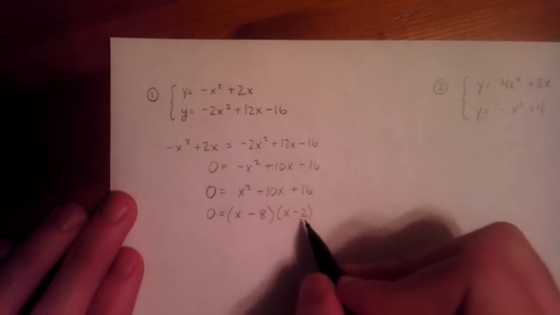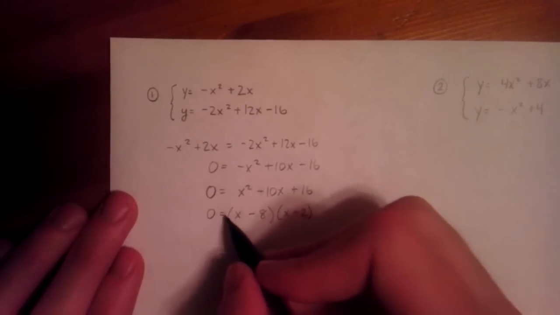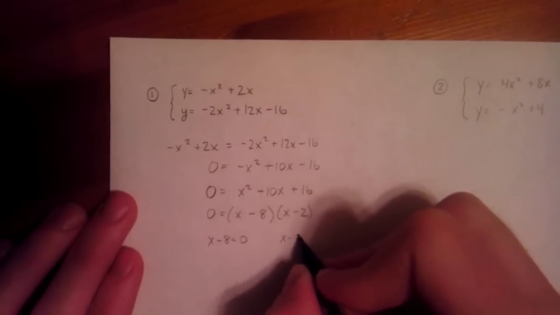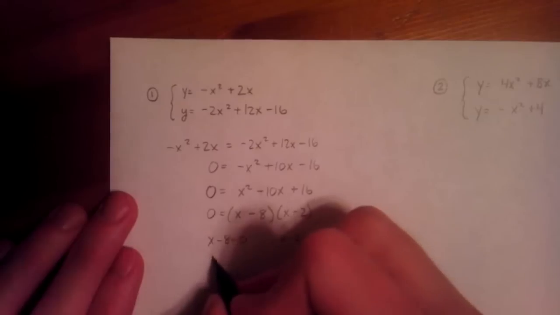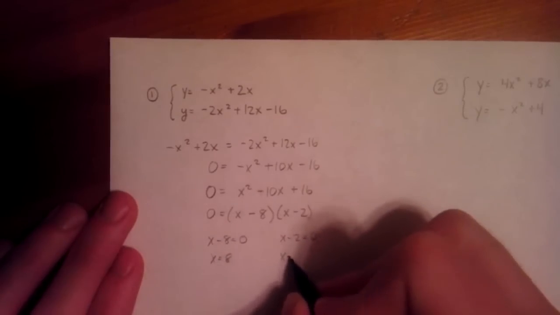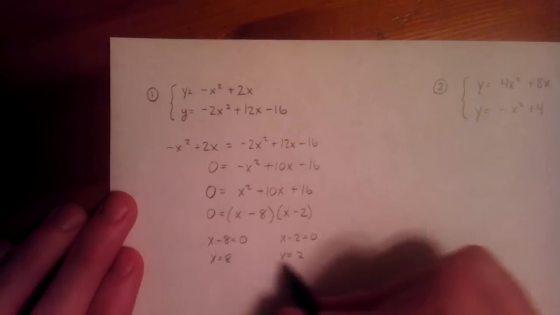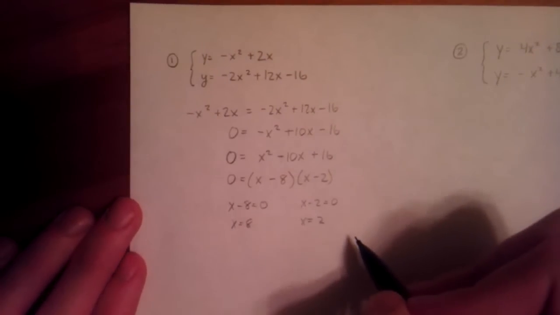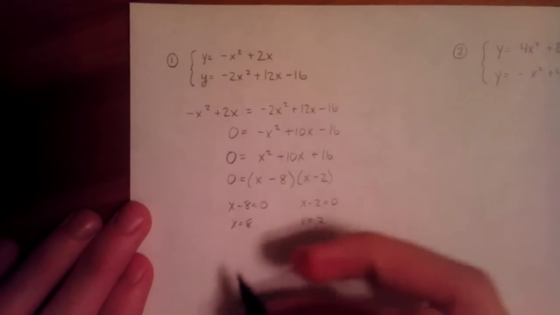And then the zero product rule says that if you've got two things that are multiplied together and they equal 0, then one of those things has to be 0. So we're going to set them both equal to 0 and solve for x. So we get that x equals 8 and x equals 2. So we have two different solutions here, and I need to solve for y in both cases.